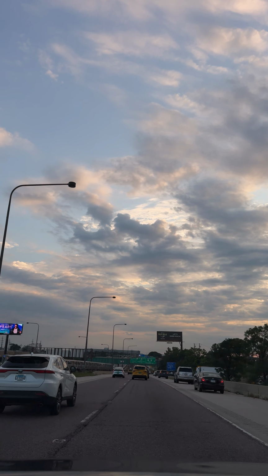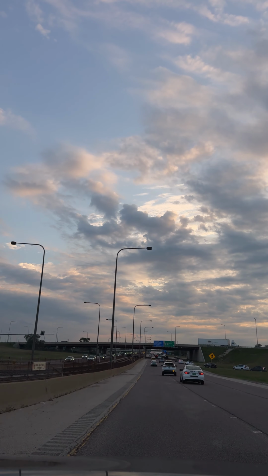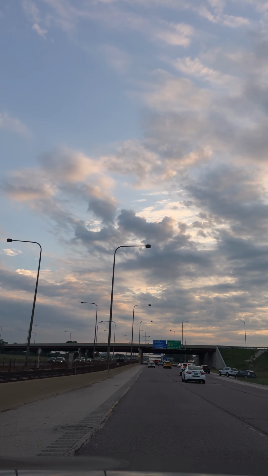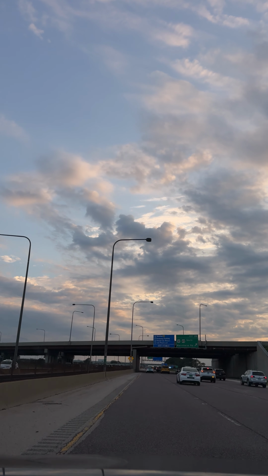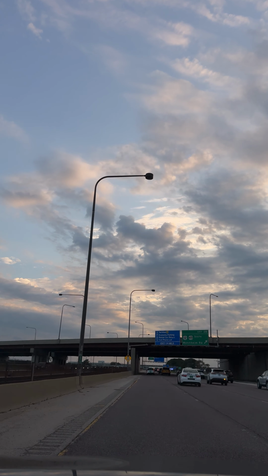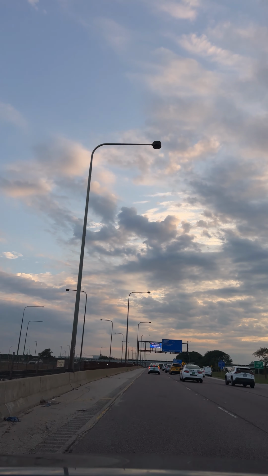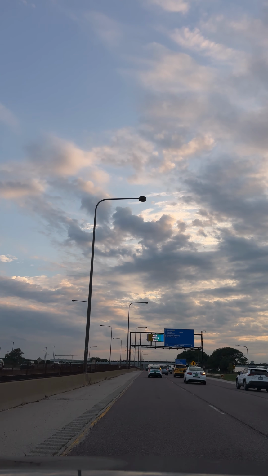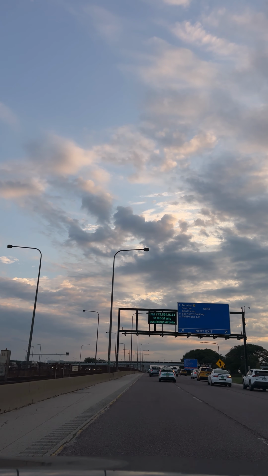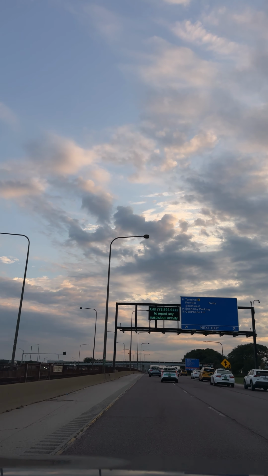Later in the video I'll show you the inside of one of the levels at the parking lot, as well as how to walk from that parking lot to the hotel, because the hotel itself doesn't really give you a lot of instructions on that, but I figured this video will help out.